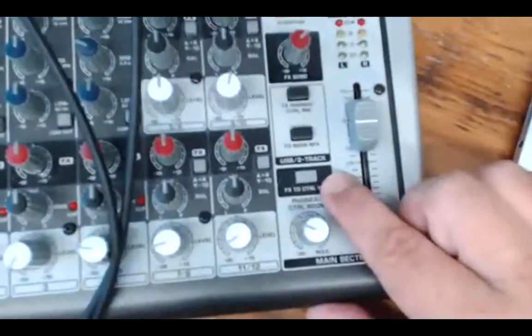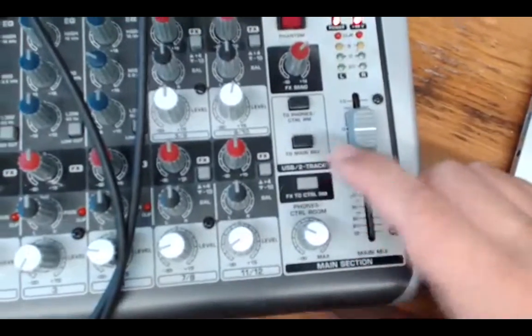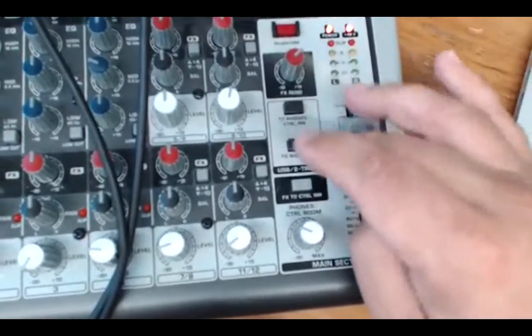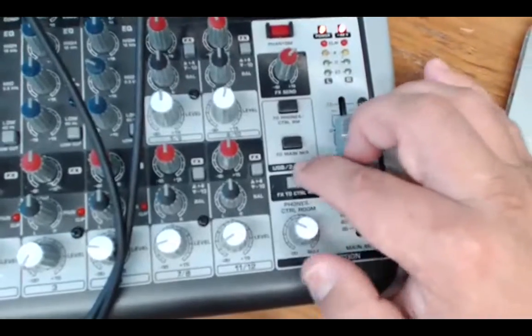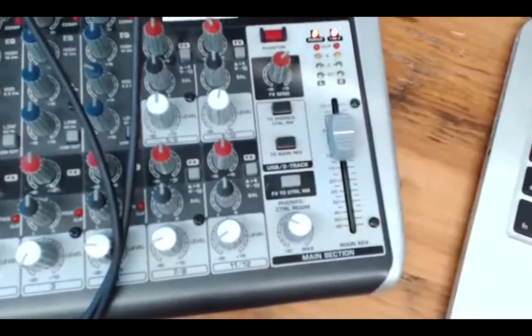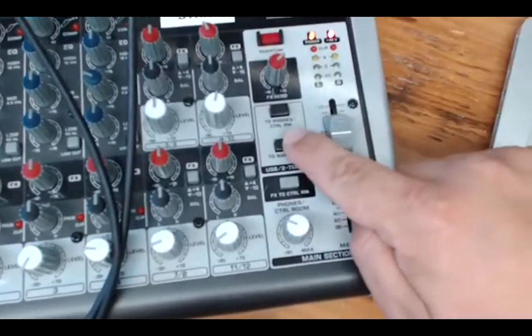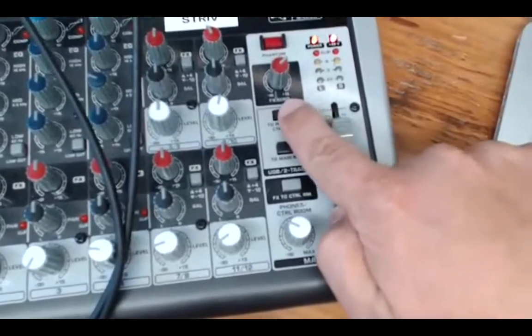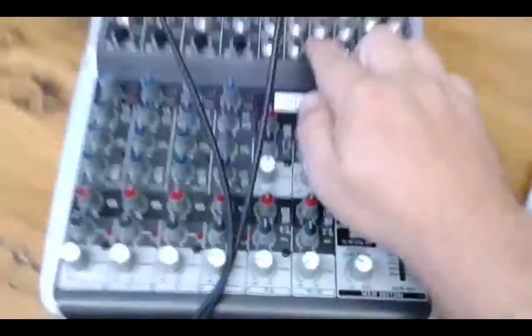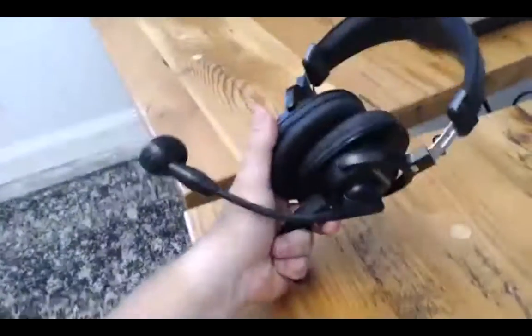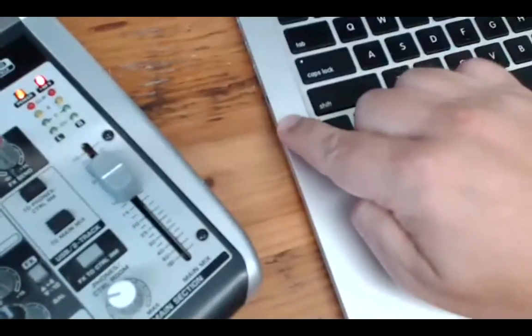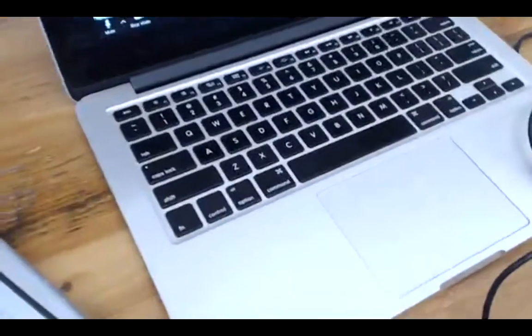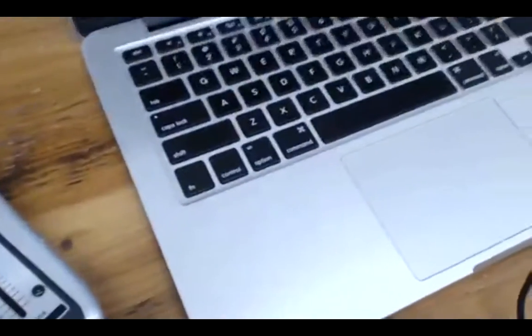And my FX send, what's it going to? Is it going to the control room or not? Ours work best when all 3 of these are not pressed. So all 3 of these are up right now. If you have troubles or somebody pushes a button, push these back and forth until you can hear both through the soundboard and through the headset. So I should be able to hear through the headset, and especially be able to hear through here on the Wirecast, and of course on Wirecast itself, through those bars bouncing up and down.